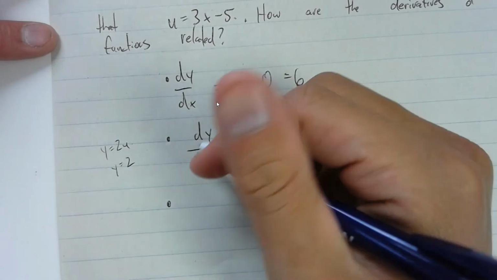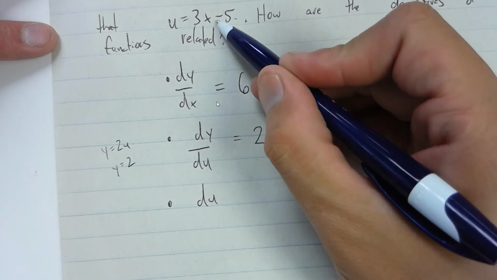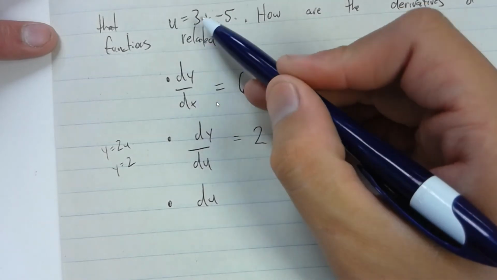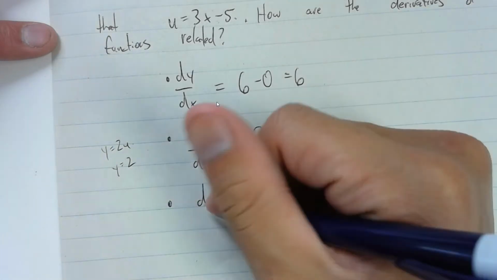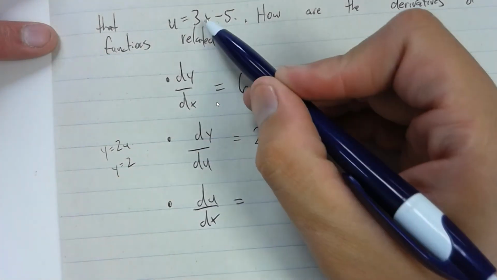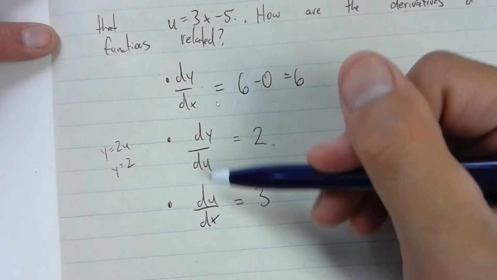And then let's do one more. Let's do the derivative, finally, of u with respect to x. So u is the equation now, and x is going to be the variable. So du/dx. What is the derivative of 3x minus 5? That'd be 3.